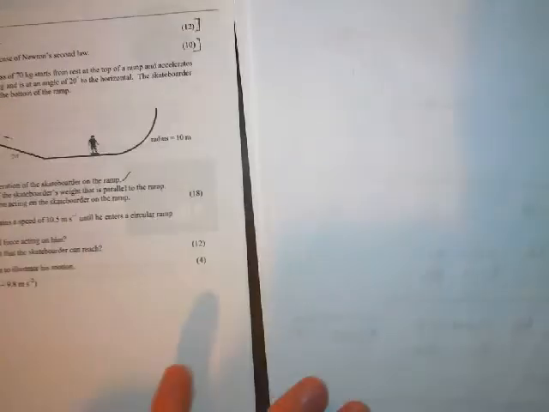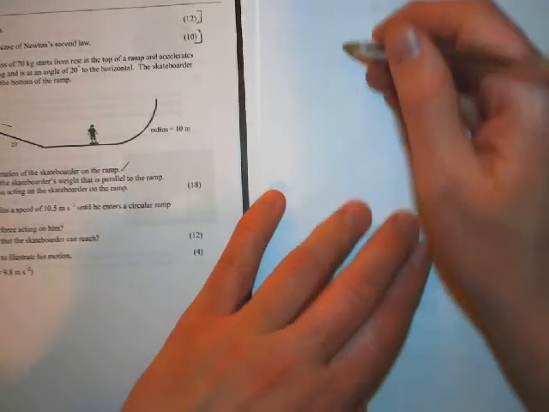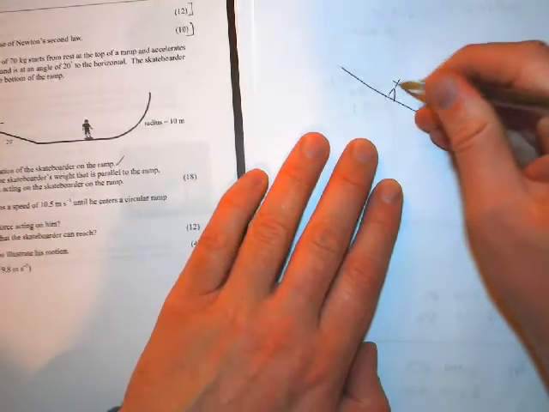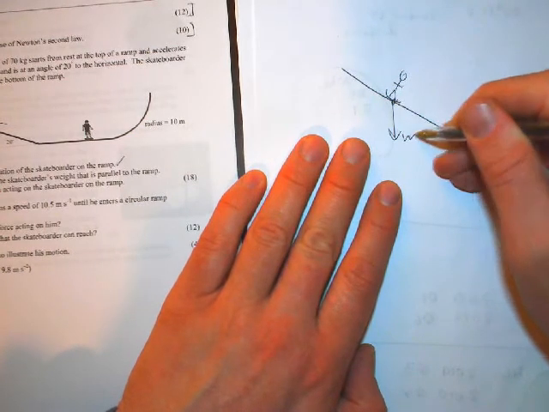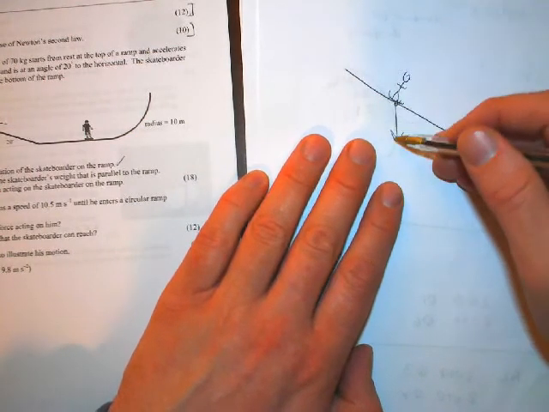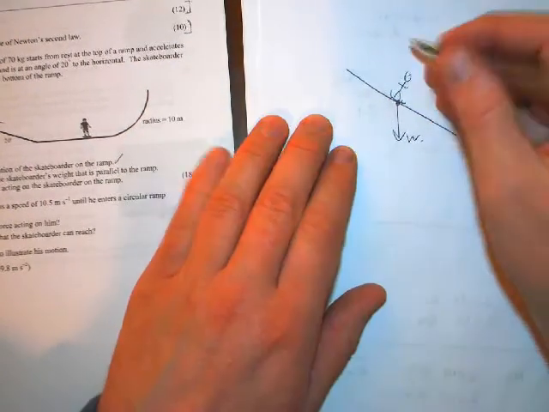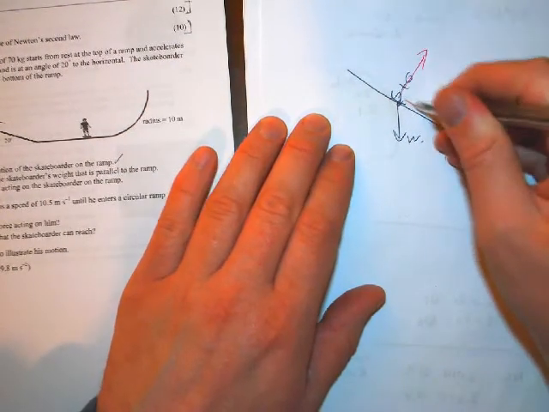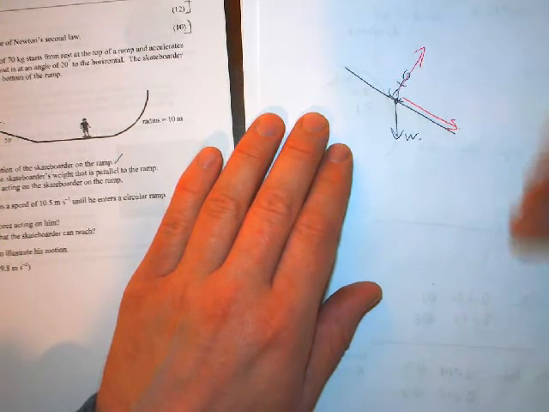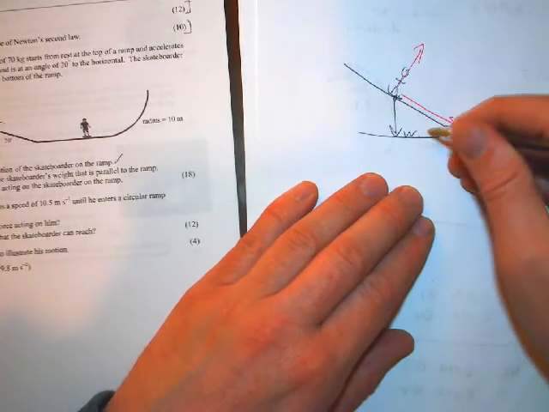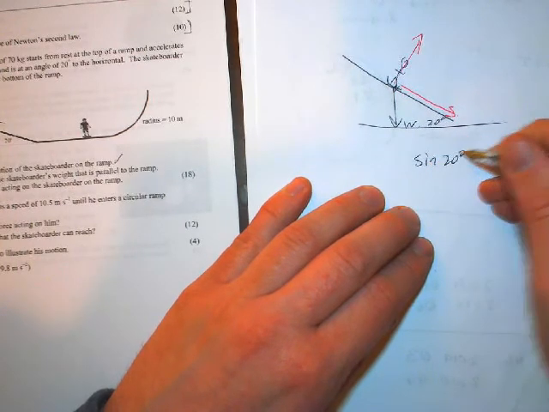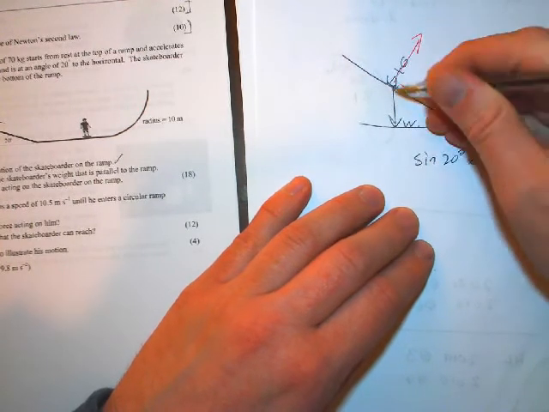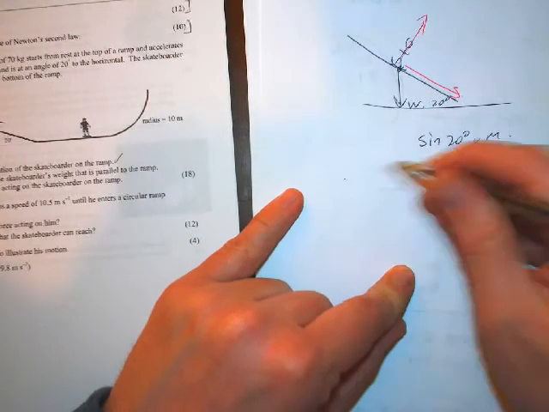Find the component of the skateboarder's weight that is parallel to the ramp. I'll just put this under here because we might need it in a moment. So the component of his weight. Now let's just think of what's happening. We've got the ramp. There's the skateboarder. Artistic skills are lacking. And that skateboarder has a weight, which is vertical. And that weight vector can be broken down into two components: the component that is perpendicular to the plane and that is parallel. And we're looking for the parallel one. And that's where we get the angle that it makes with the horizontal, and the sine of the angle it makes multiplied by the magnitude of the vector in total.